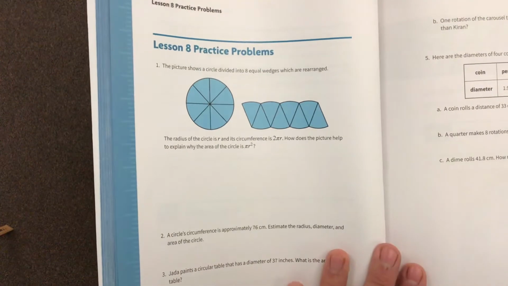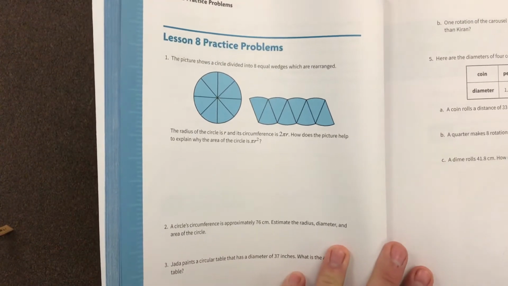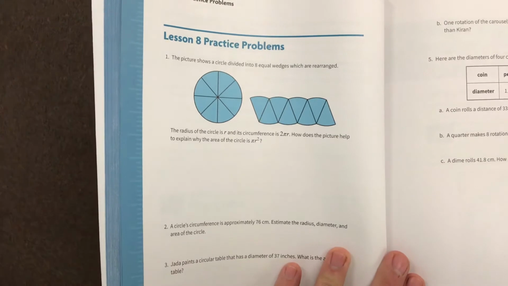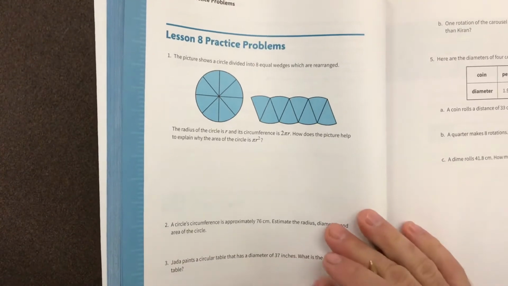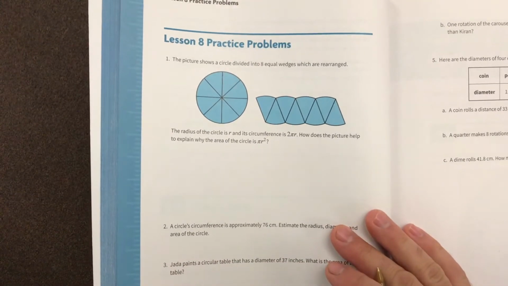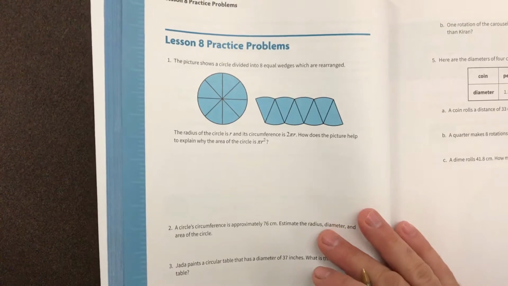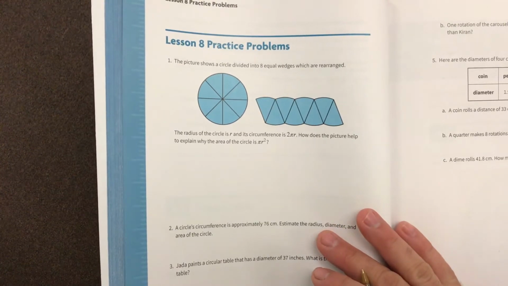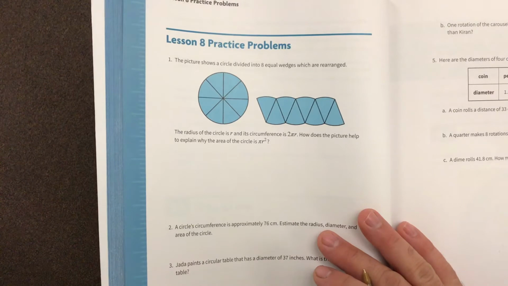Page 66, going through the homework. First question is kind of review of the circles we were cutting at the end of last week. It says the radius of a circle is r, the circumference is 2 pi r. How does that picture help explain why the area is pi r squared?